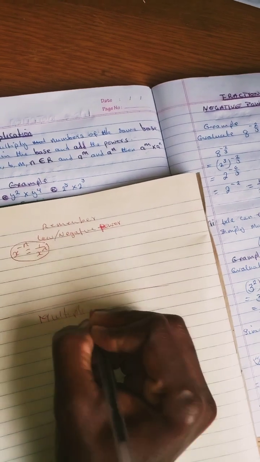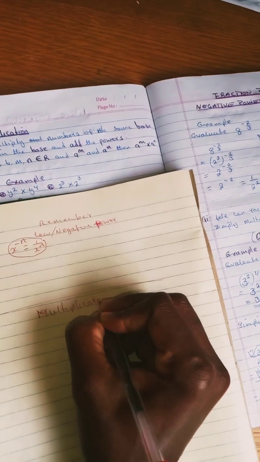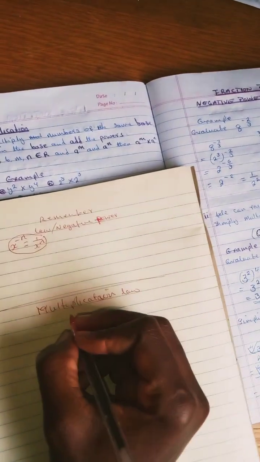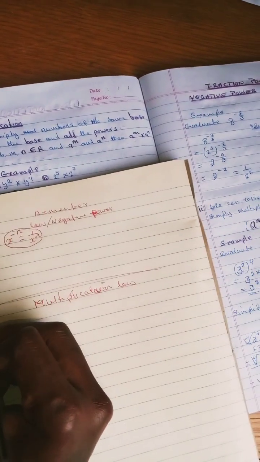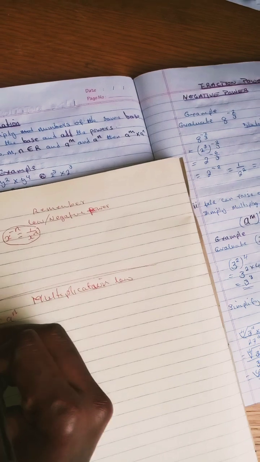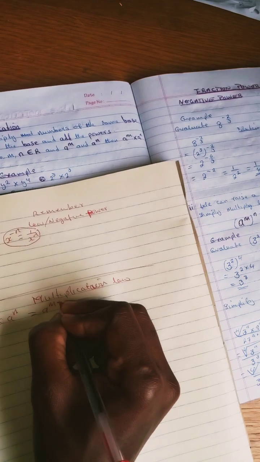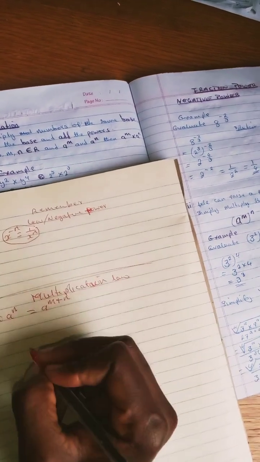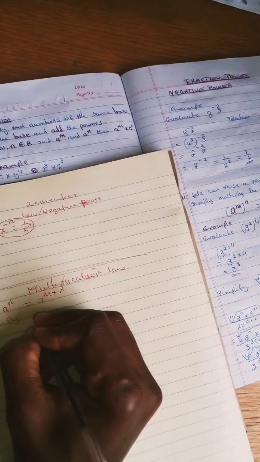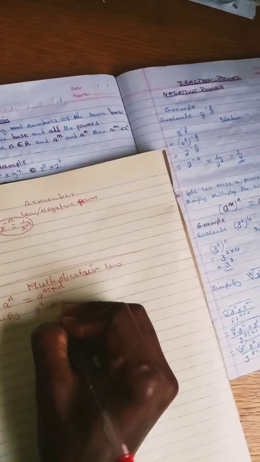The multiplication law. We know that if A to power M times A to power N, these are the bases. The bases are the same. What we need to do is simply maintain the base and add the powers, meaning M plus N will be added. Now, given an example, we are simplifying y to power 2 times y to power 4.